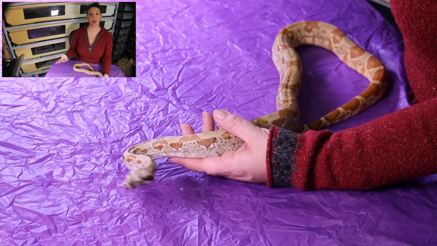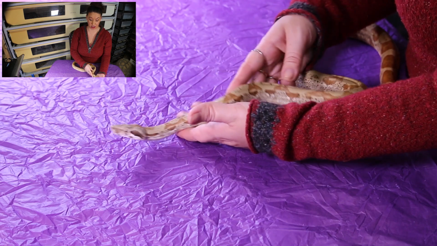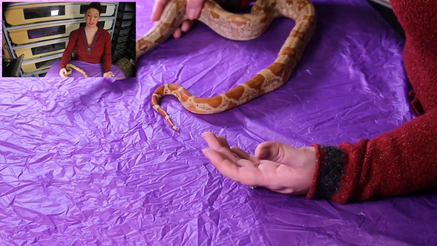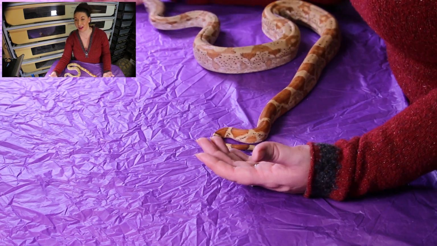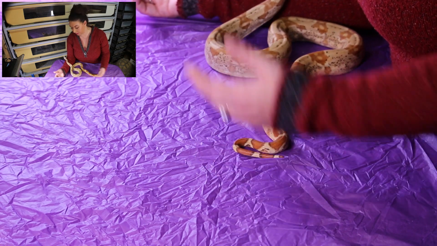First and foremost, I want to thank the creators of this beautiful morph. They are absolutely awesome. And the first paradigm boa was produced by Basically Boas, and so thank you so much to them. You guys are amazing. That must have been very exciting when your very first paradigm boa was born.